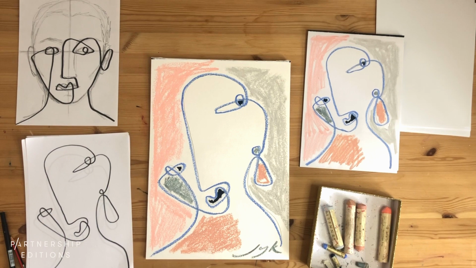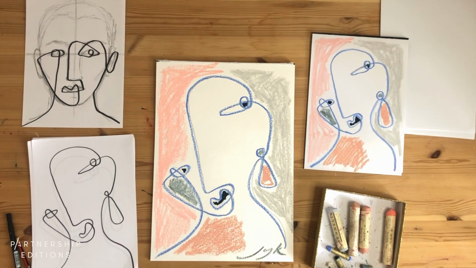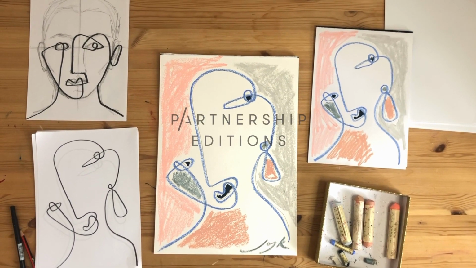And here is a shot of the finished drawing alongside some of the sketches and the mock-up, as I realized it was sort of cut out from that final frame there. I can't wait to see your photos.